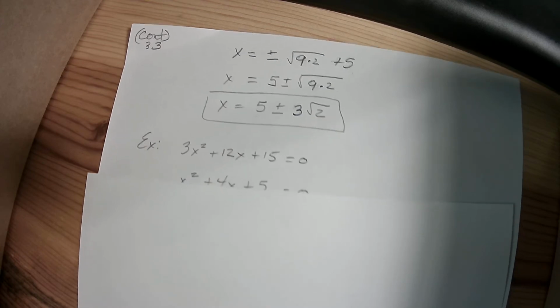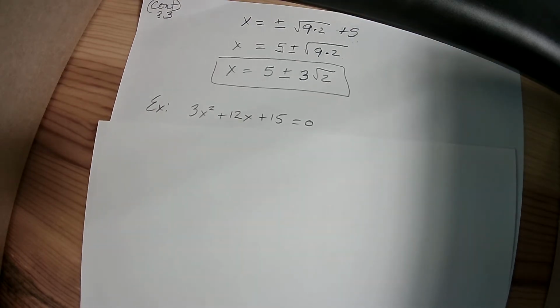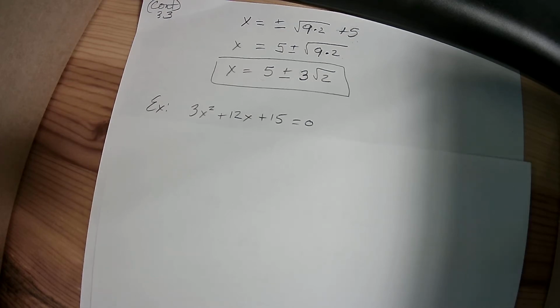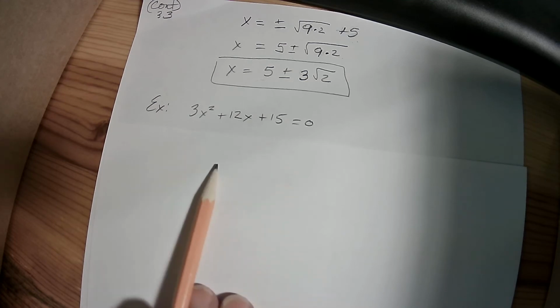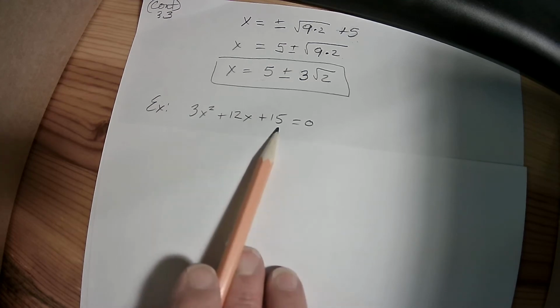Let's do another one. All right. 3x squared plus 12x plus 15. I can see that this is not a trinomial square. This is not a perfect square, neither is this.